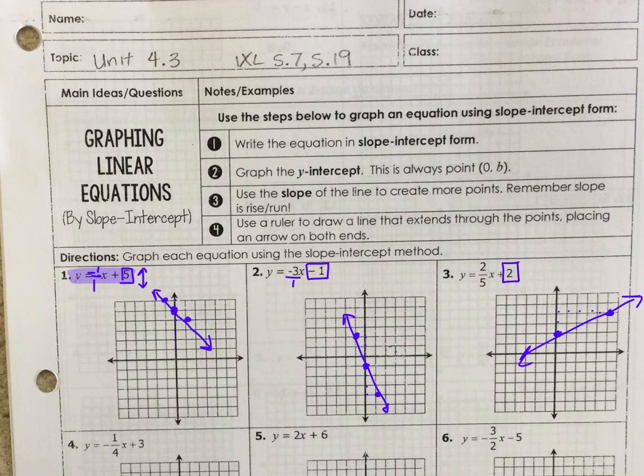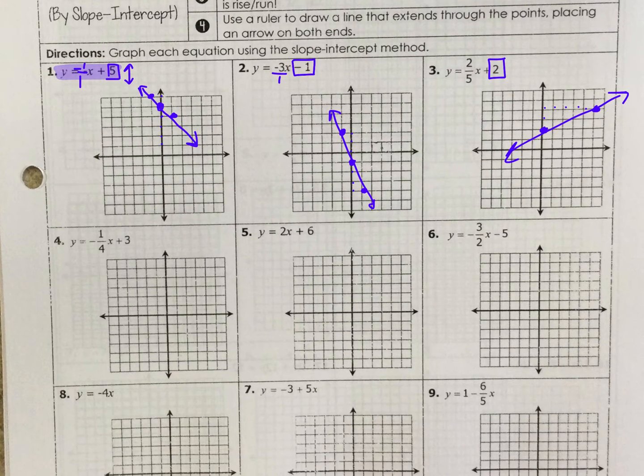So let's look at the next two. It's already a fraction. Positive 3. Okay. I'm going to rise 1, and because it's negative, I'm going to go backwards. Or if you prefer, you can go down and to the right, whichever one works best in your mind.